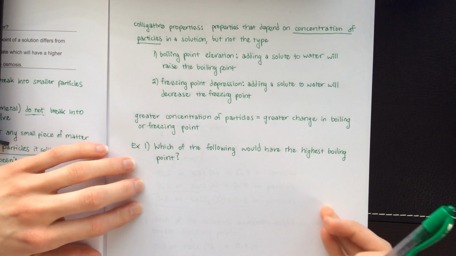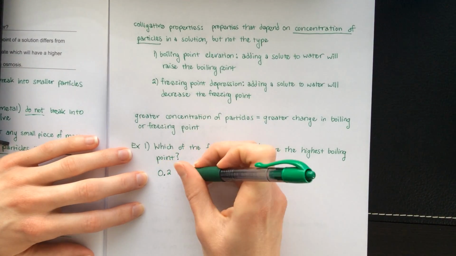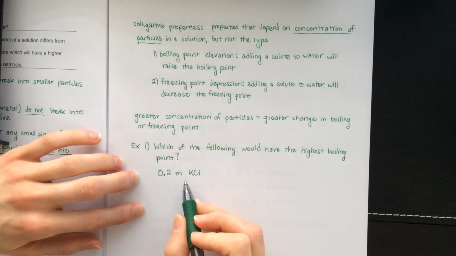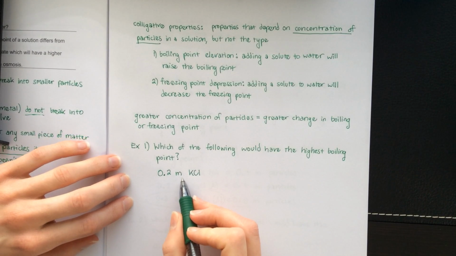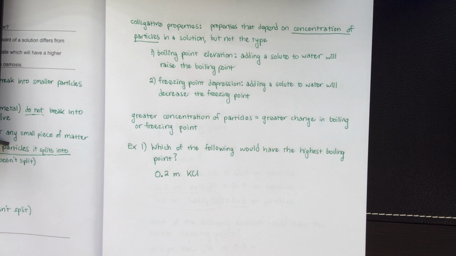All right, and then I'm going to give you a list of different solutions with their concentrations. So 0.2 lowercase m KCl. Now this lowercase m, you might remember, stands for molality. It's a unit of concentration, and remember it's the one that's moles over kilograms.